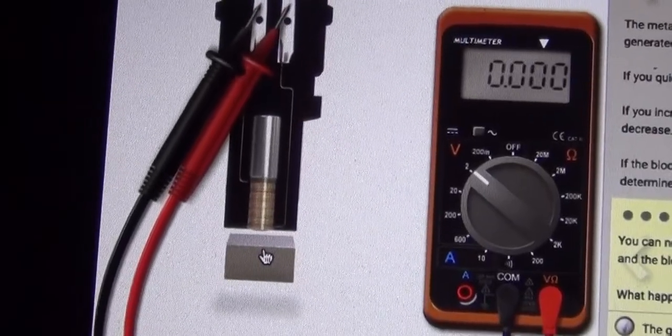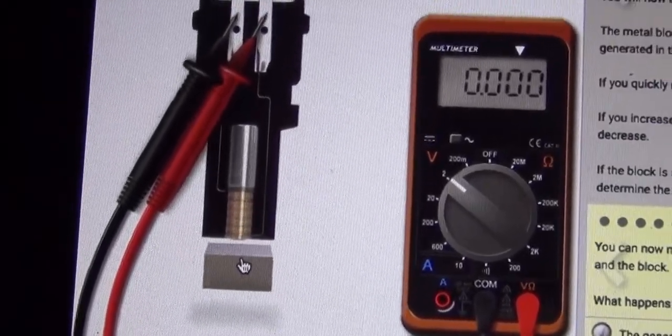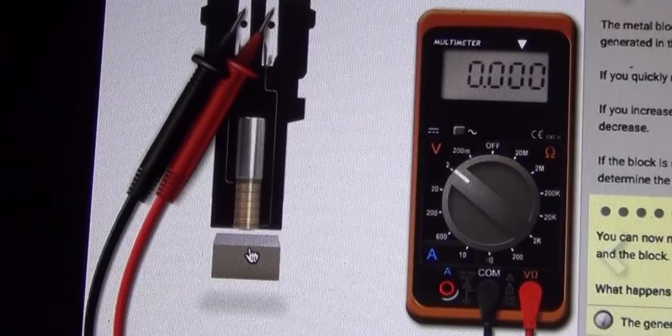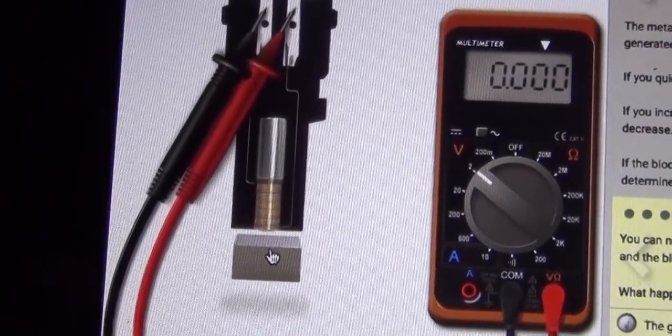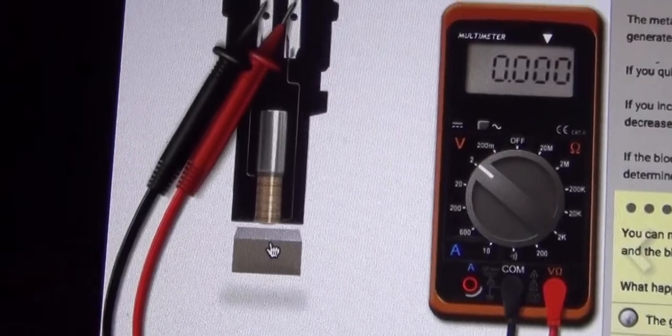So leave it right there, and we're gonna see why that's happening on this engine, okay?